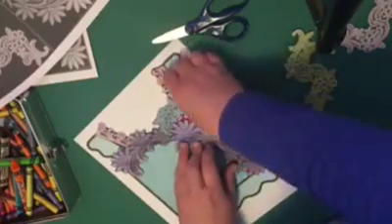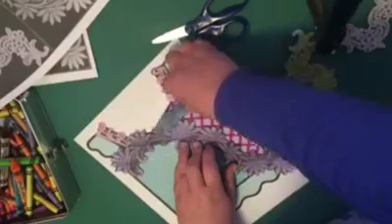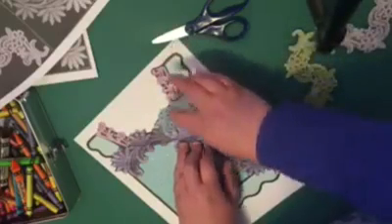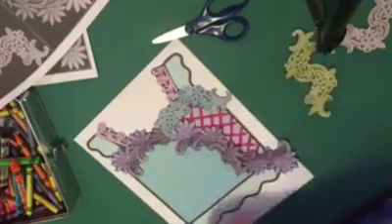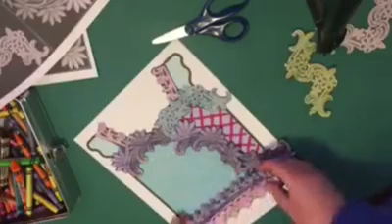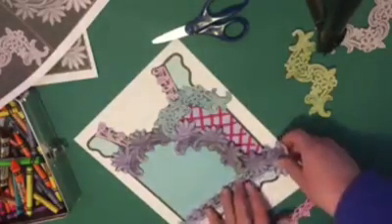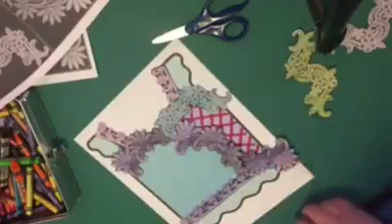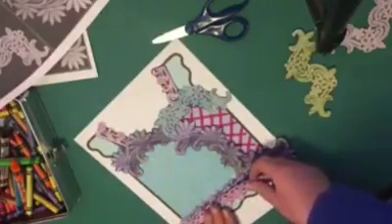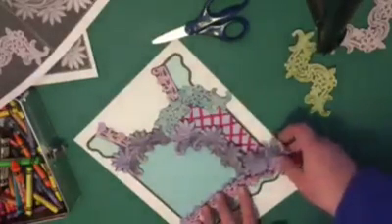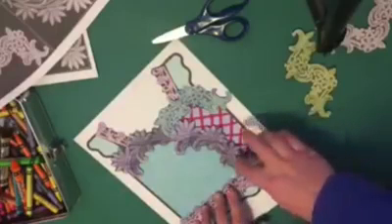And then I think I want these on top like that. And then we'll have these over here, but this I want to go behind. So we'll go ahead and put those on there so they go behind this other piece, which will be the background for our 3D rose.